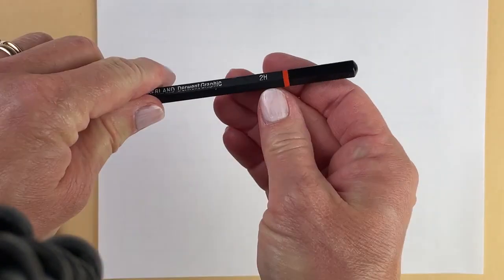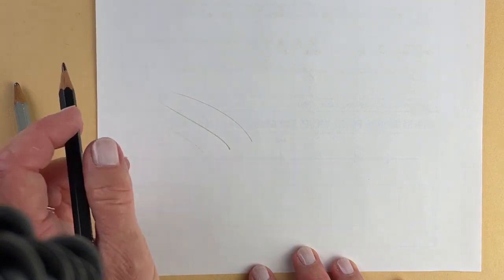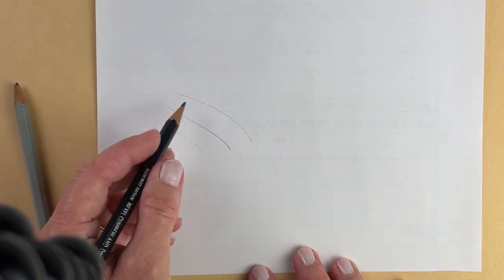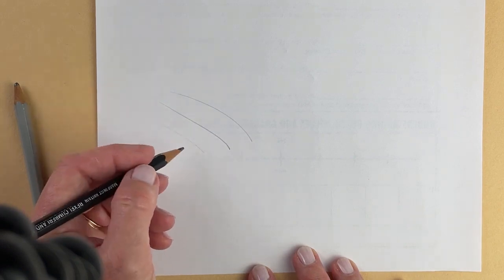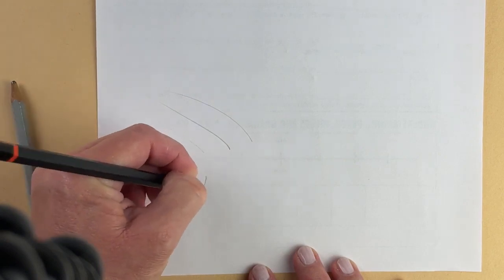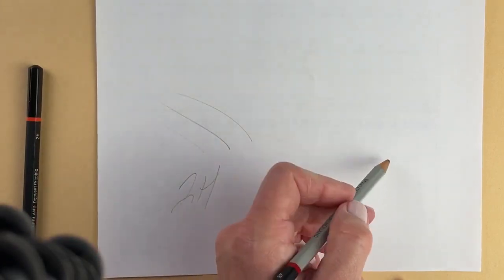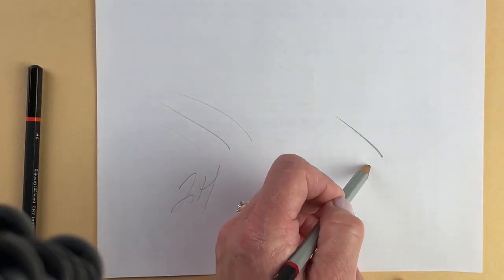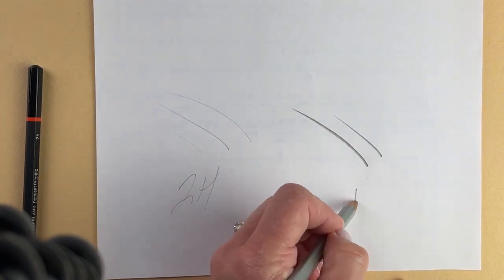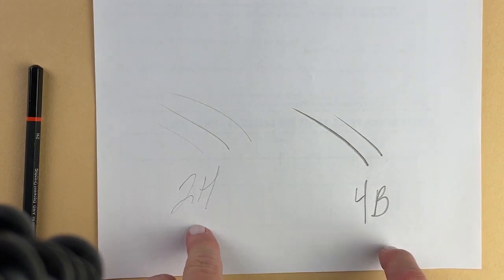Currently I have in my hand the 2H. I'm just going to make some lines. I'm going to push hard, and I'm going to push lightly with the pencil. I want you to think about different properties that you notice with that 2H pencil. And then maybe try the 4B. Try the same kind of pressure, the same kind of lines. So what are we noticing about these two different pencils?